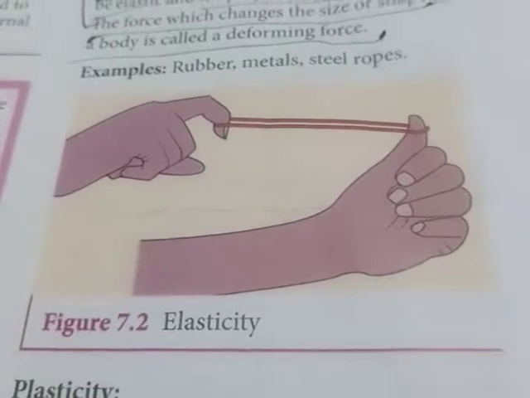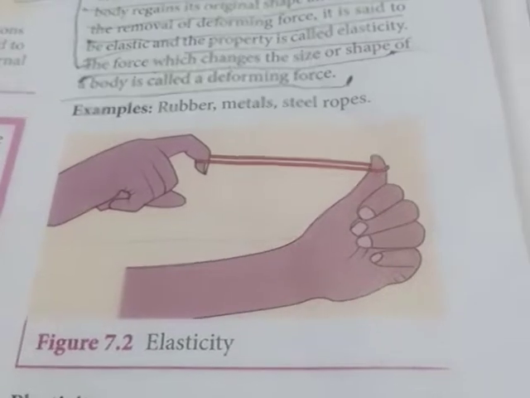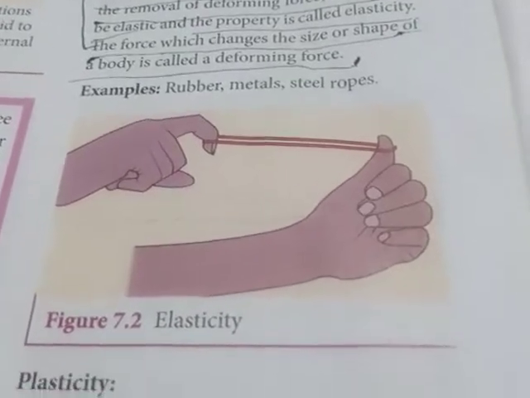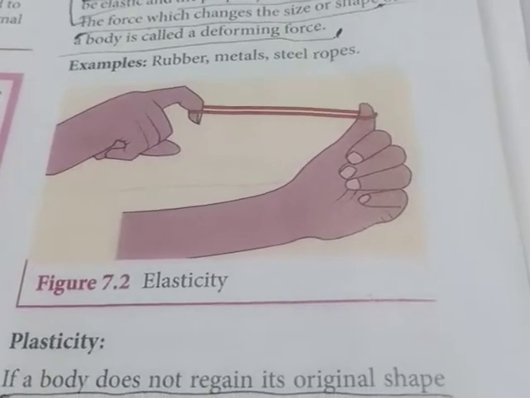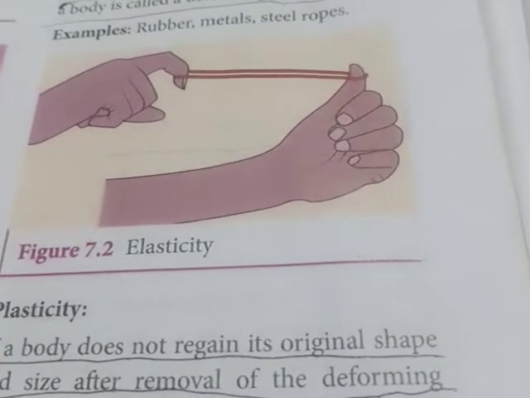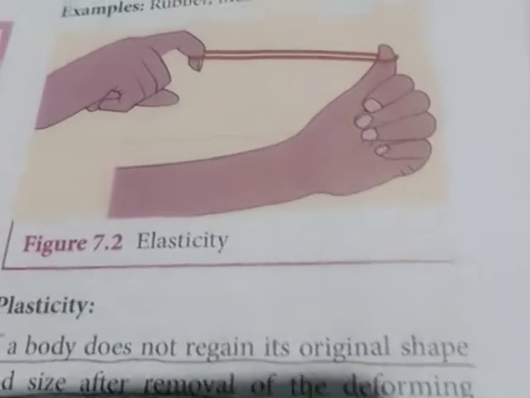Students, in the previous video session, we have gone through the macroscopic understanding of various states of matter, and we have seen the introduction part of the 7th unit about the properties of matter. Let us see the elastic behavior of the materials.